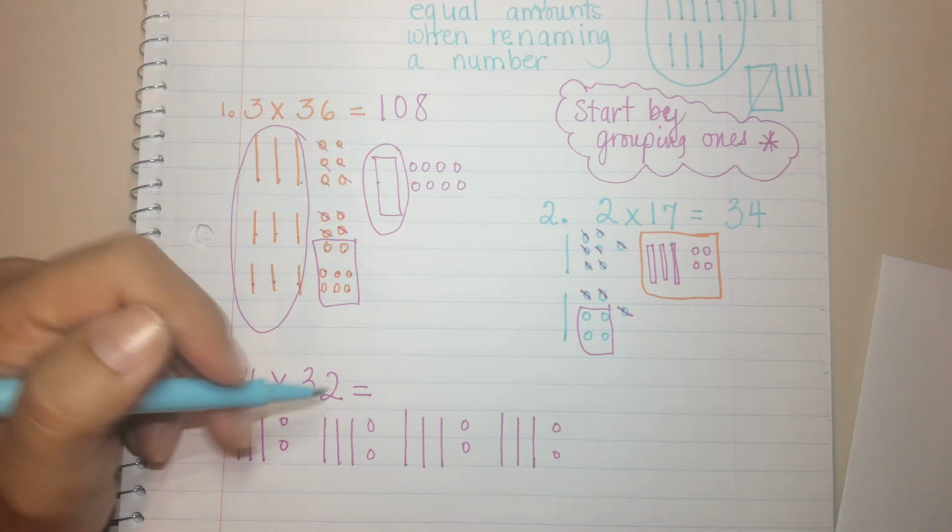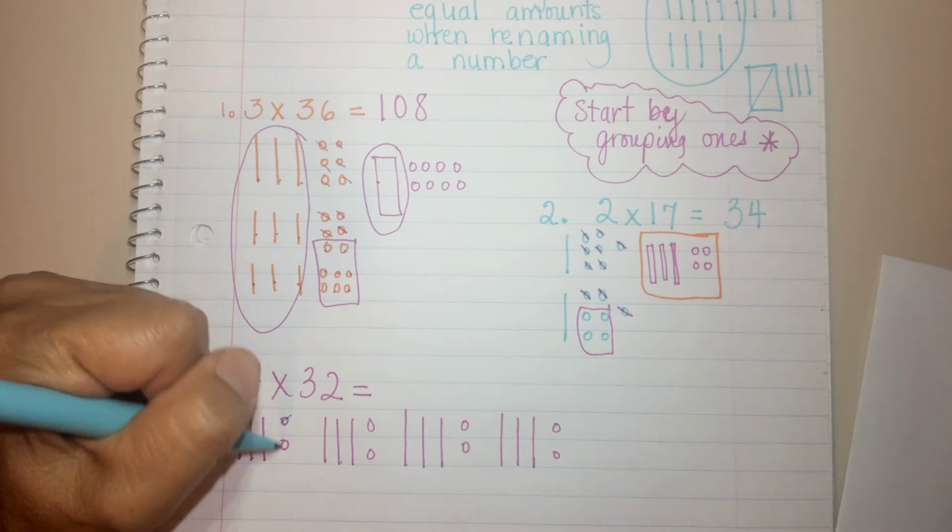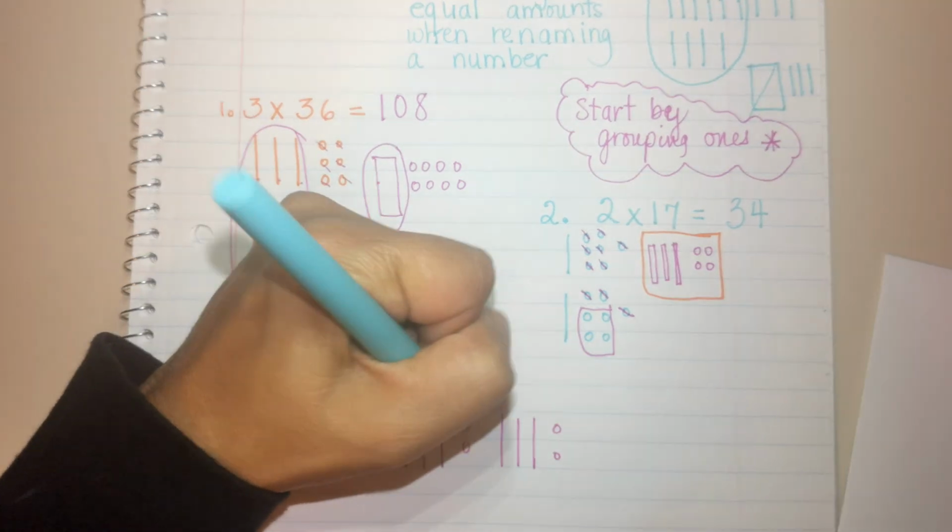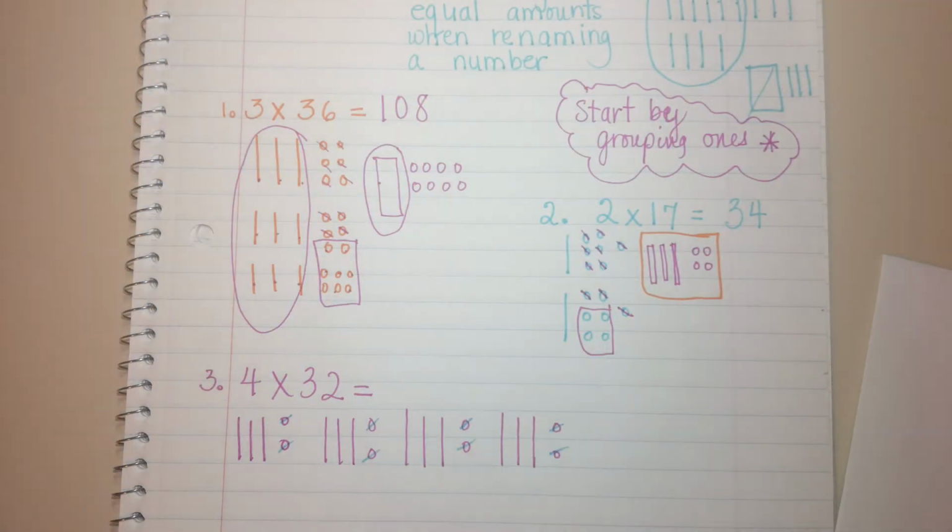Starting with my ones, I only have 2, 4, 6, 8. Nothing to worry about. There's no regrouping.